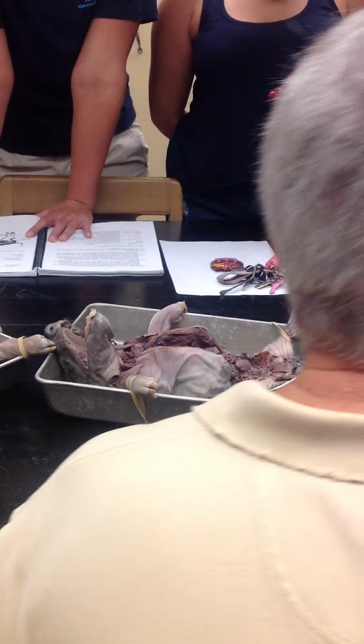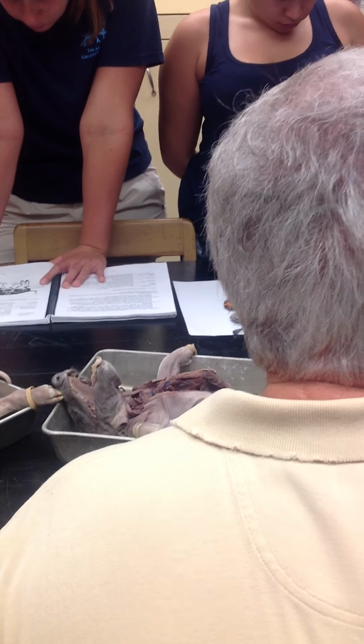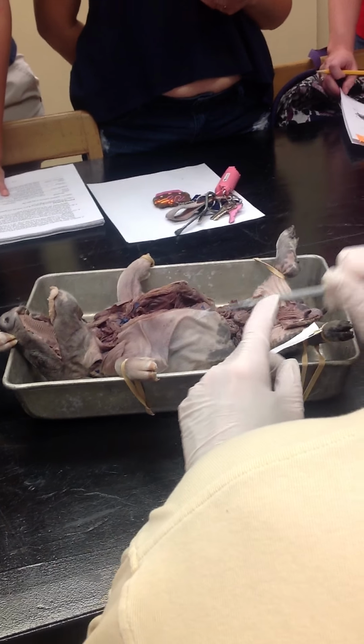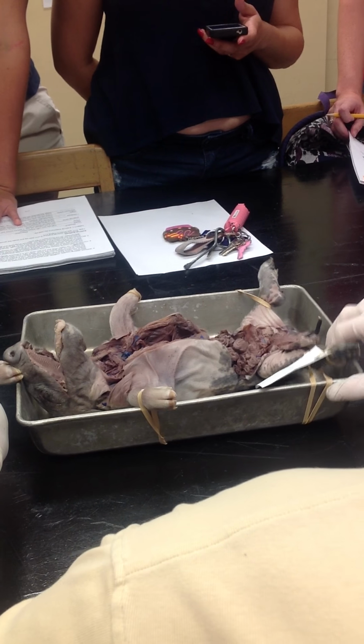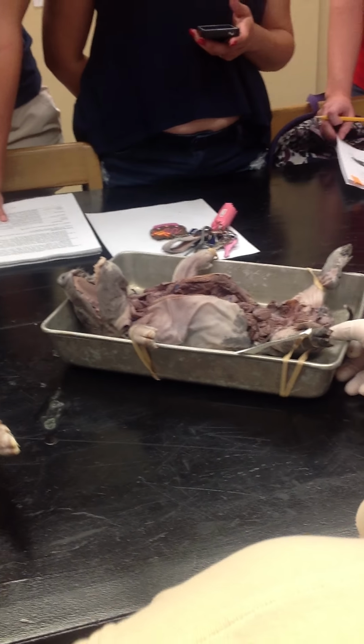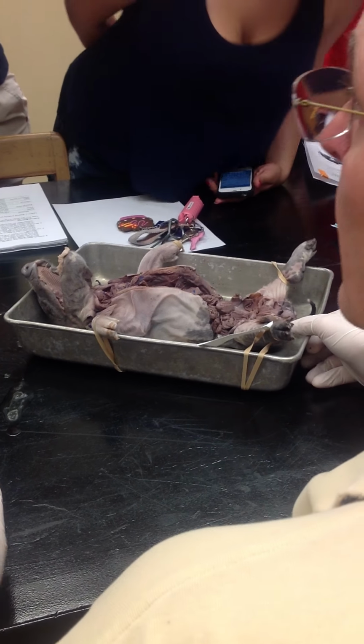In the lab book, it says the urogenital opening is the terminal end of the male urogenital tract. So it's saying that it's only in the male and not the female. It's a mistake in there. It's only in the female. I'm sure. It says the terminal end of the male urogenital.